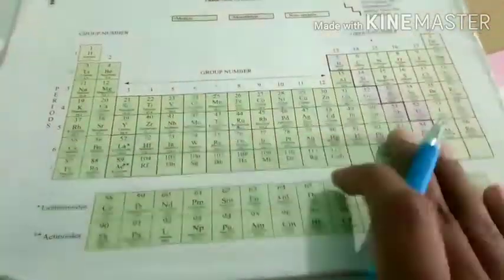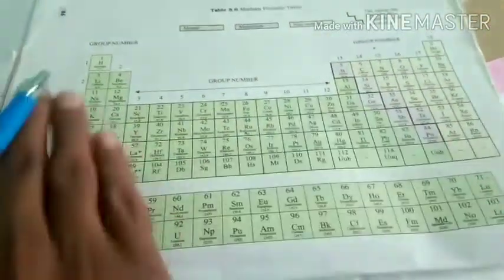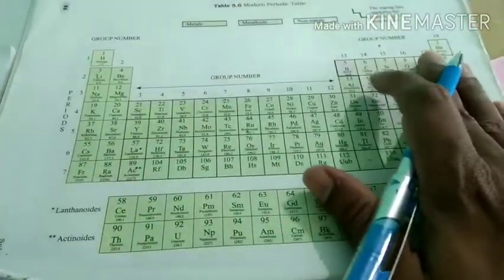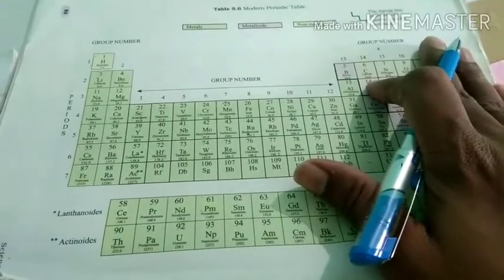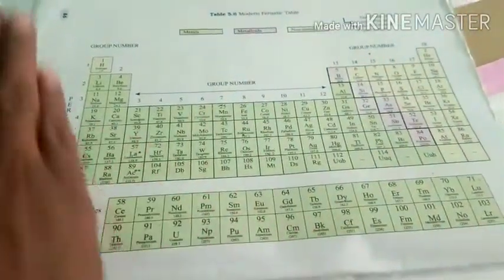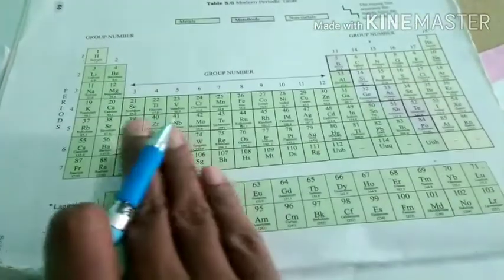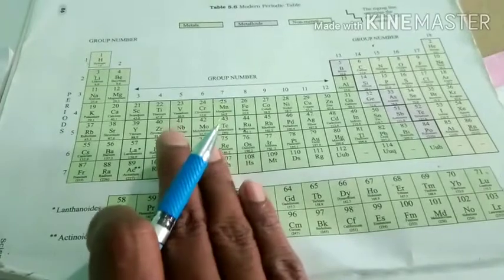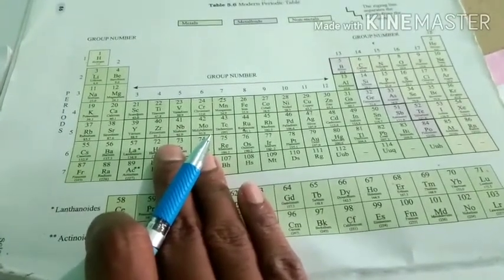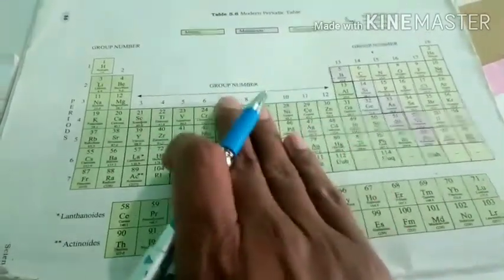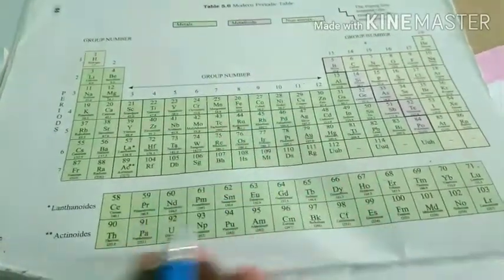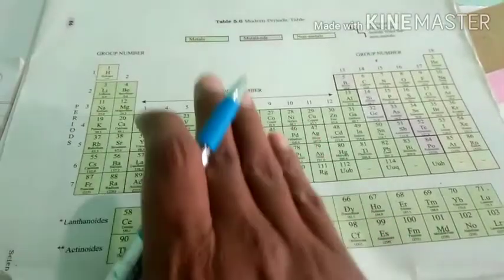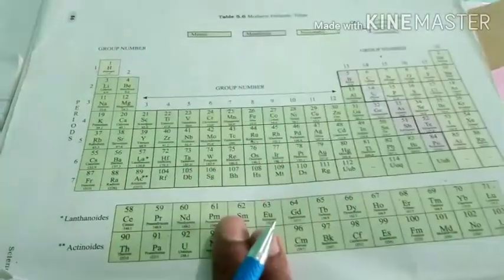See, this is the total periodic table, you know that very well. These on the left side are called S block elements. These on the right side are called P block. Between S block and P block, these elements present in the middle of the periodic table are called D block elements, and the elements present at the bottom of the periodic table are called F block elements. Now we have to discuss D block and F block.